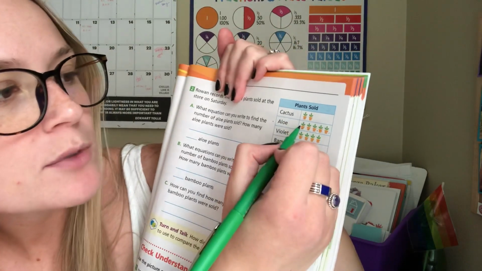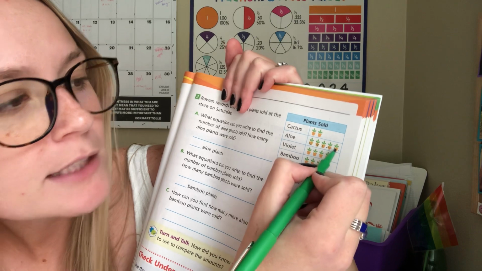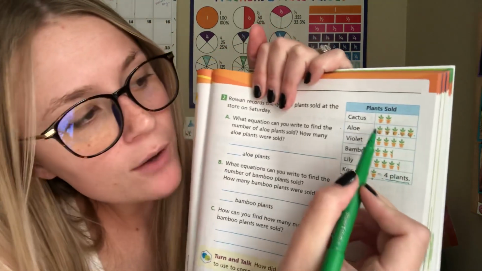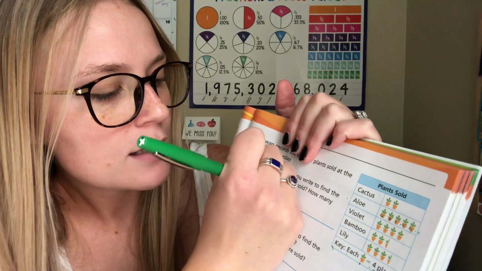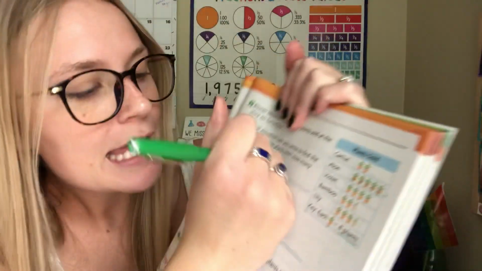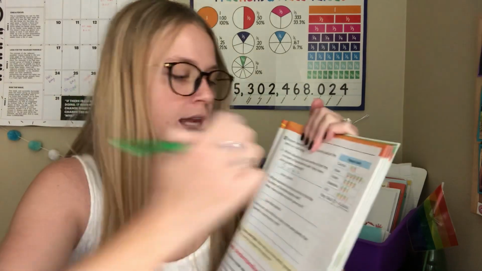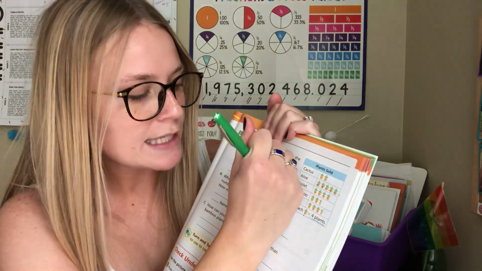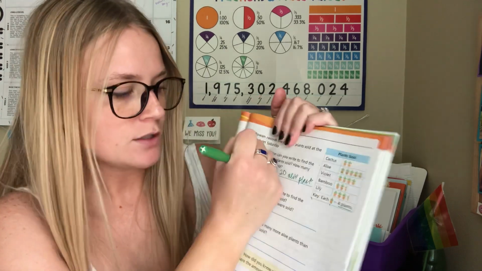Okay, so that means we would do 4 plus 4 plus 4 plus 4 plus 4. Or we could say, okay, there's 1, 2, 3, 4, 5 symbols. So that's my 5 groups. Each of them represents 4 plants. So I do 5 times 4. And I know my math facts, 5, 10, 15, 20. 5 times 4 is 20 aloe plants. So 20.